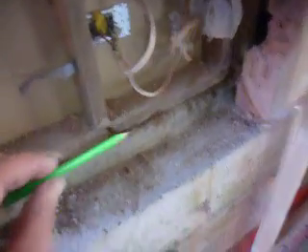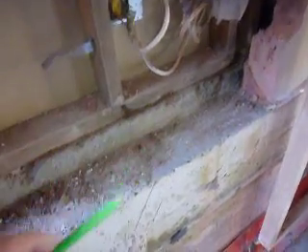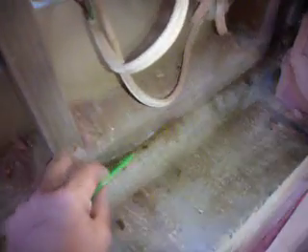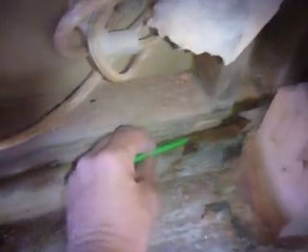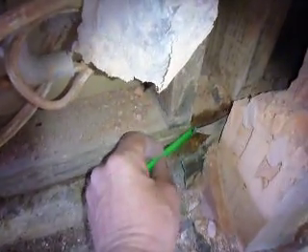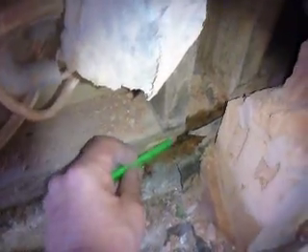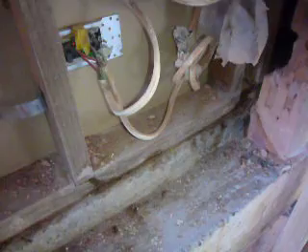The other problem that you do have here is that there has been a source of moisture causing moisture at the base of this bottom plate, and it's the moisture in the timbers that effectively attracted the termites in the first place and brought them into the building.